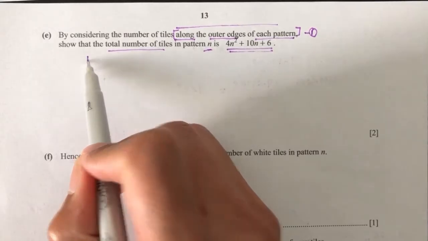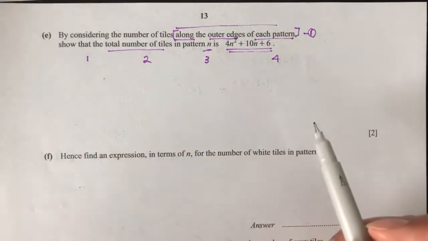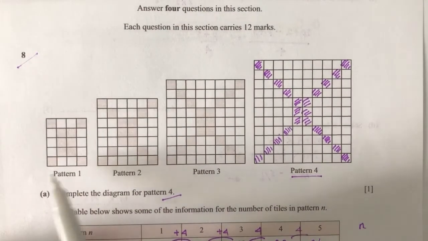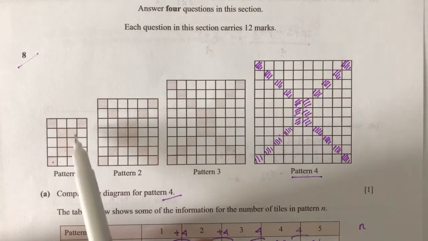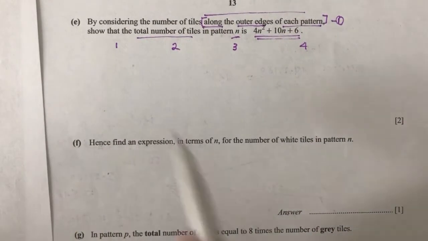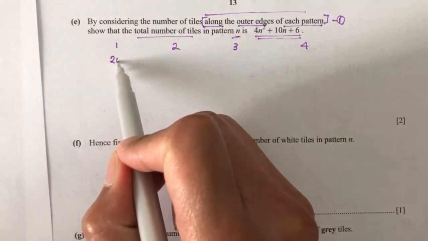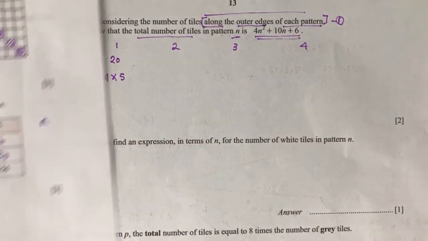We have pattern 1, 2, 3, and 4, right? Let's have a look at 1. For 1, you count on the edge. We have 1, 2, 3, 4, and 1, 2, 3, 4, 5. So we have 20 squares, right? So 20, which is 4 times 5.